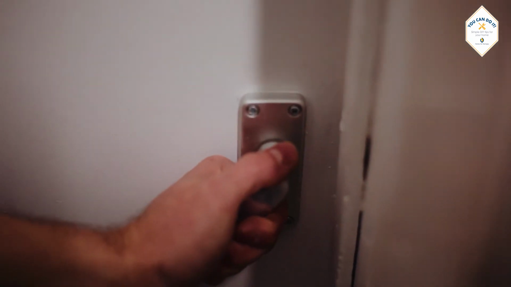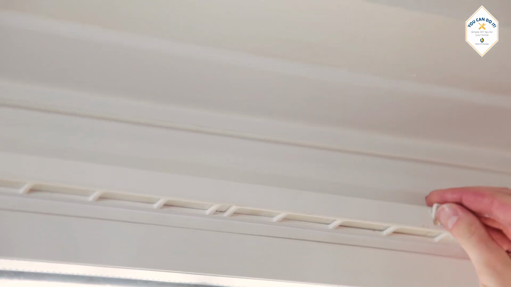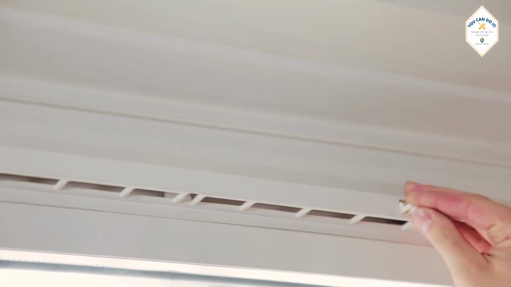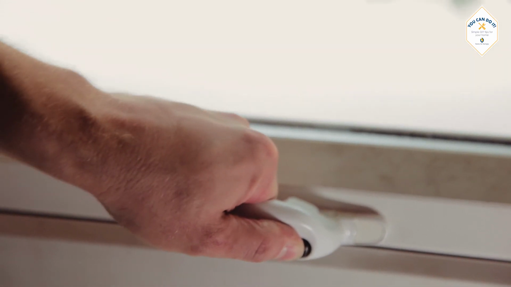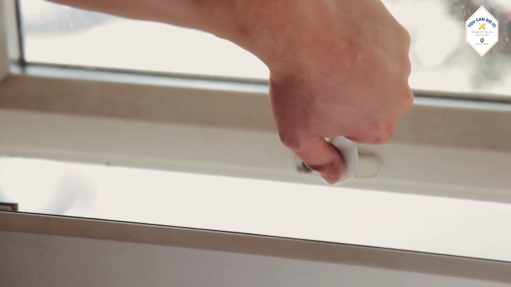If you don't have heating in every room, open the door to allow the heat to circulate around the home, except for kitchens and bathrooms, where doors should be closed to allow extractor fans to work. In winter, you may want to ventilate your home, but not want to lose heat by opening a window. Using an extractor fan, as well as leaving a window ajar, is a way of losing less heat.